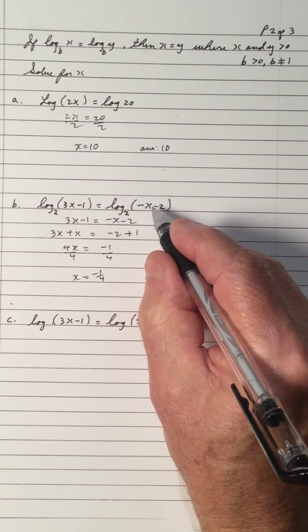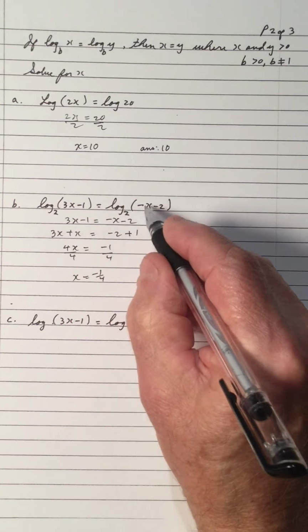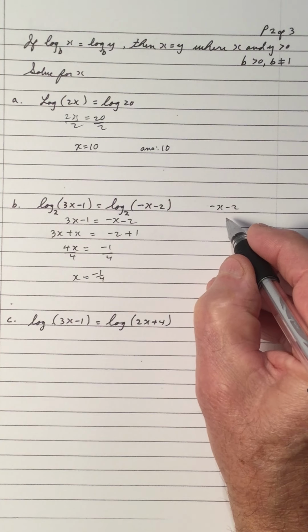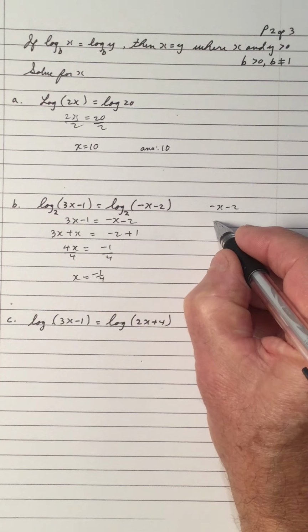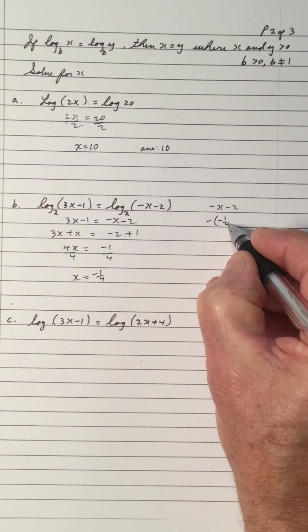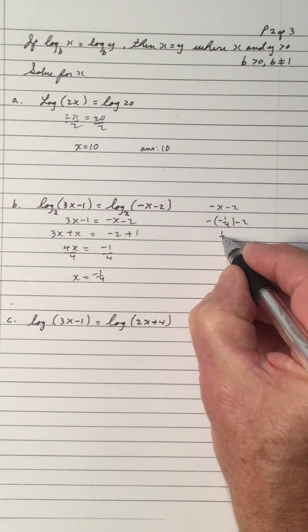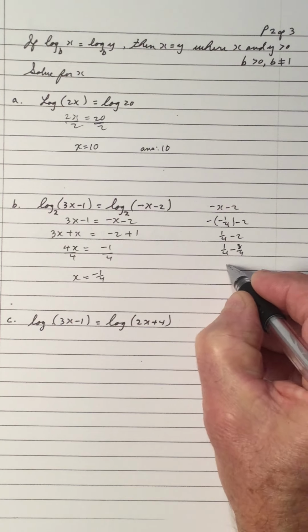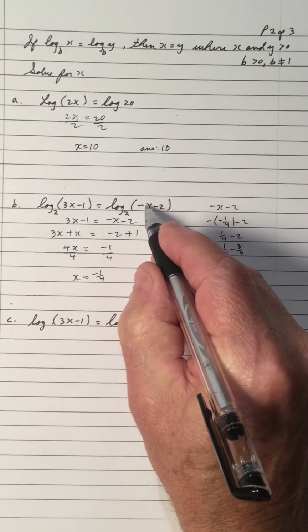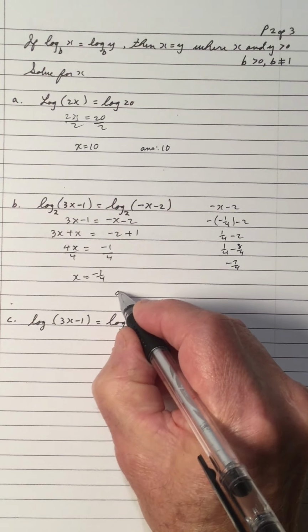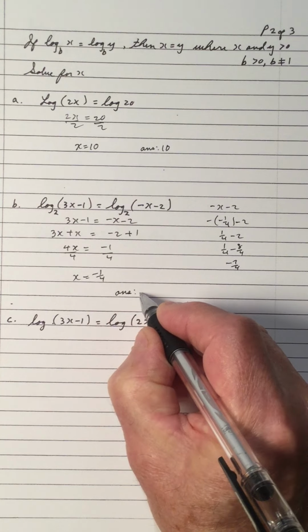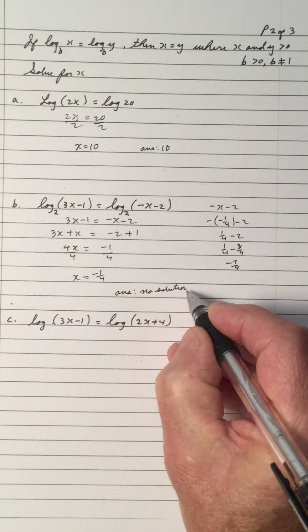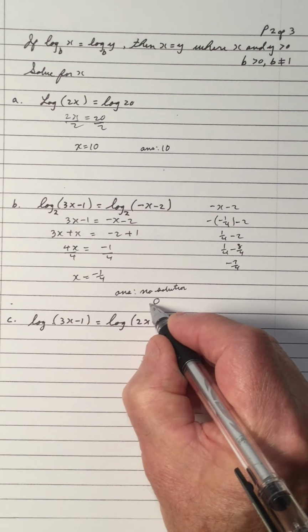And if we take negative x minus 2 and plug in negative 1/4, that makes it 1/4 minus 2, 1/4 minus 8 over 4, negative 7 over 4. That's the log of a negative number. So the answer to this problem is that there's no solution, because you can't take the log of a negative number. There's no solution, or it's the empty set.